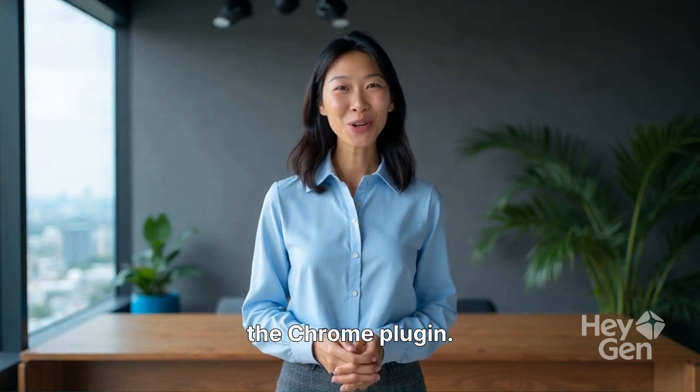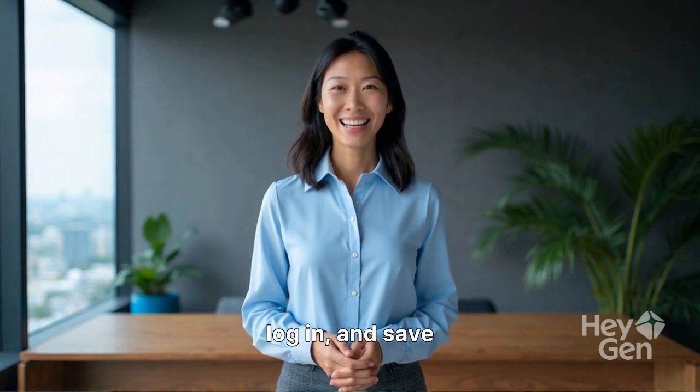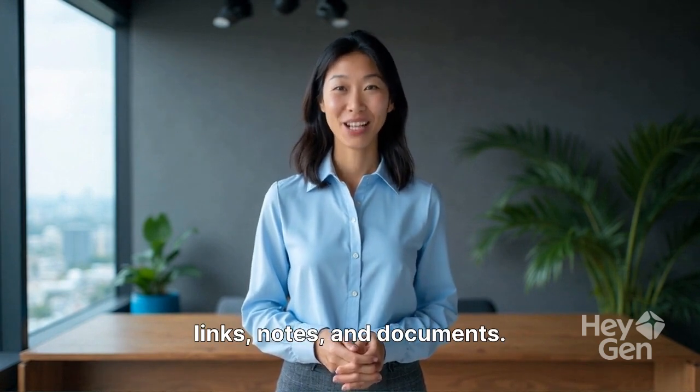Download the app or the Chrome plugin. Today, I'll walk you through how easy it is to sign up, log in, and save links, notes, and documents.